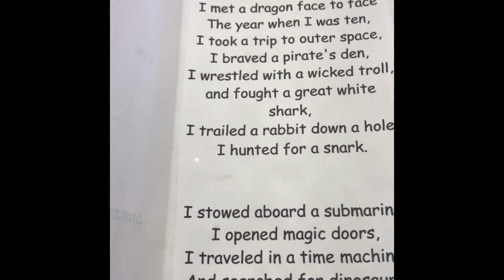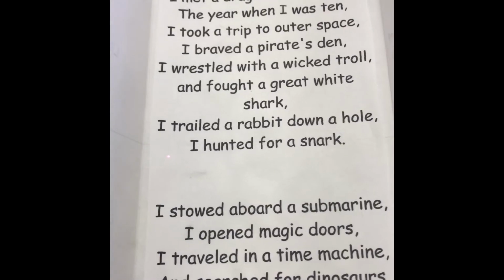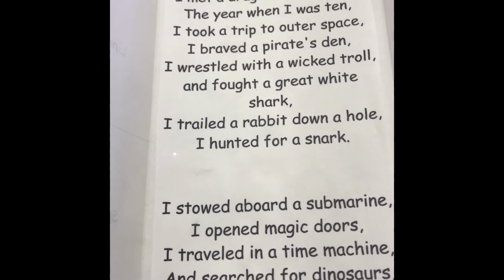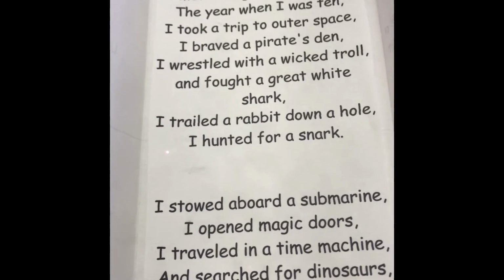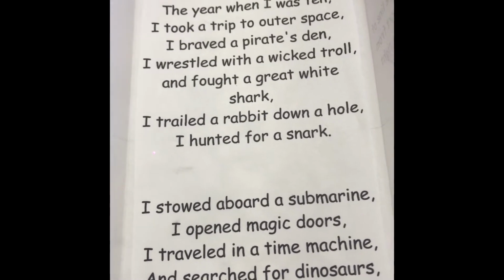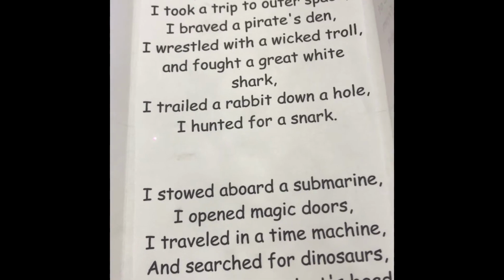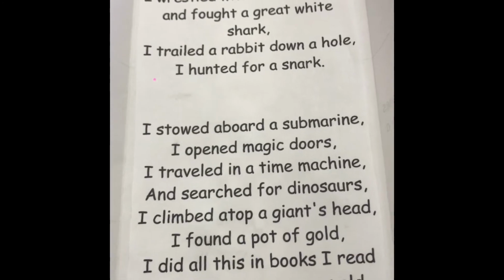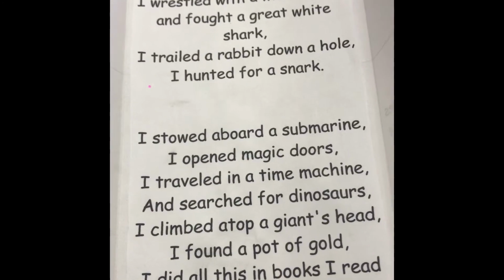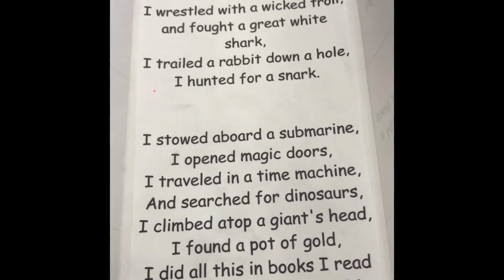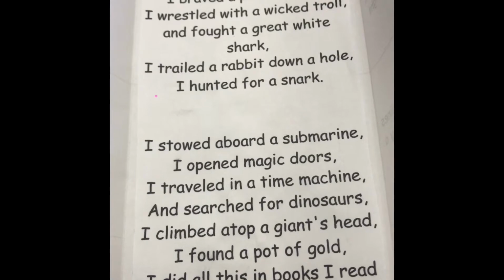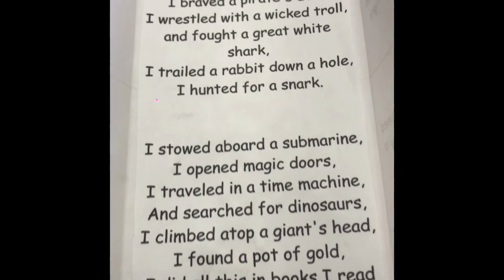I Met a Dragon Face to Face by Jack Prelutsky. I met a dragon face to face the year when I was 10. I took a trip to outer space. I braved a pirate's den. I wrestled with a wicked troll and fought a great white shark. I trailed a rabbit down a hole. I hunted for a snark. I stowed aboard a submarine. I opened magic doors. I traveled in a time machine and searched for dinosaurs. I climbed atop a giant's head. I found a pot of gold. I did all this in books I read when I was 10 years old.